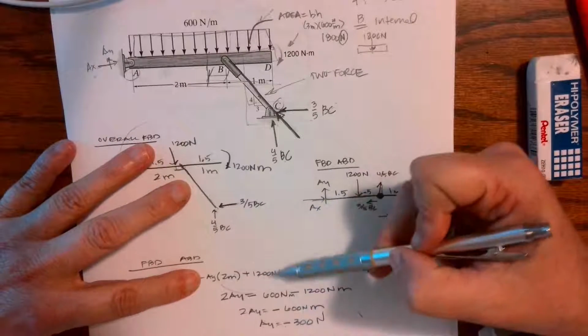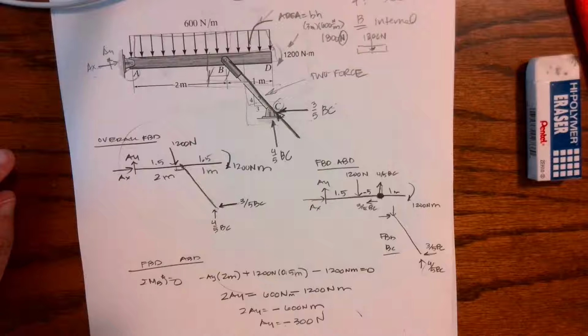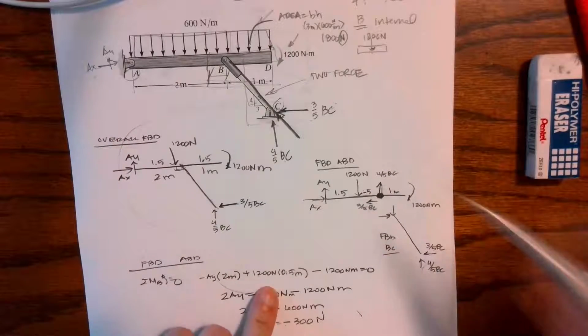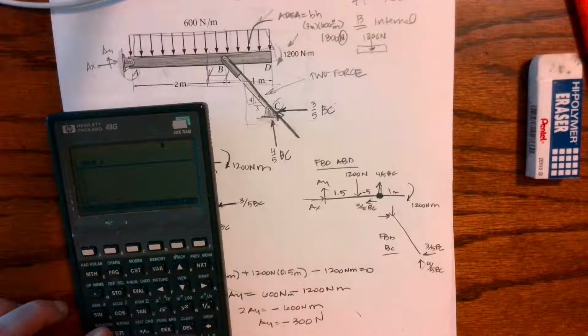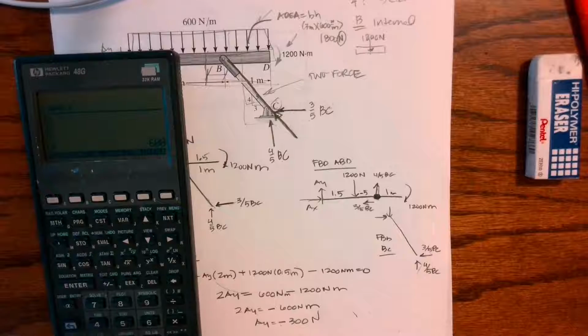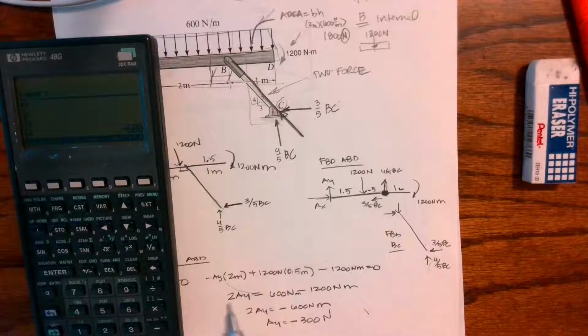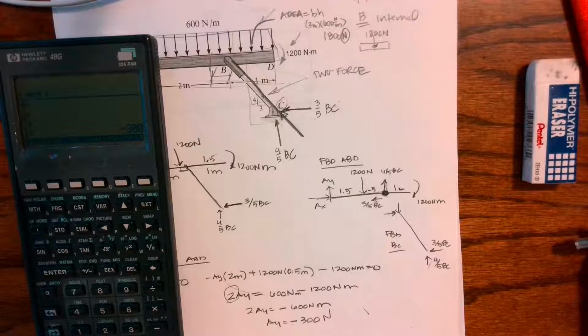So I have 1200 times 0.5, that's 600. I have this 1200 Newton meter, so 1200 minus is 600. And then this is 2 divided by, and I get 300. That is not what I'm seeing over here. Hold on.